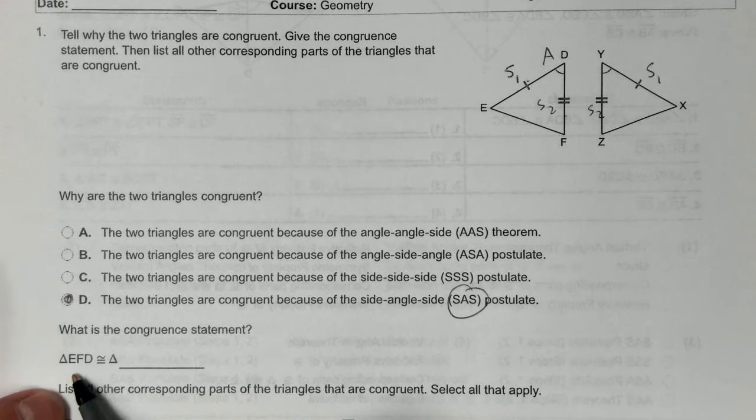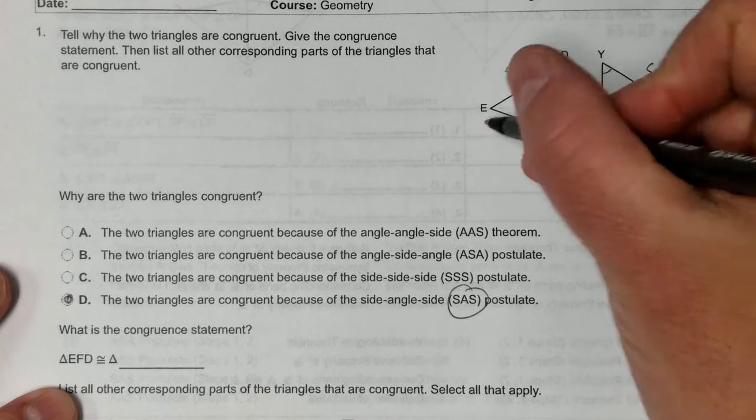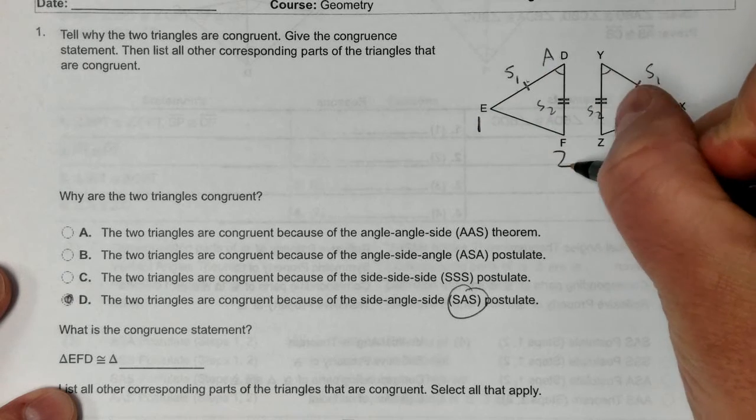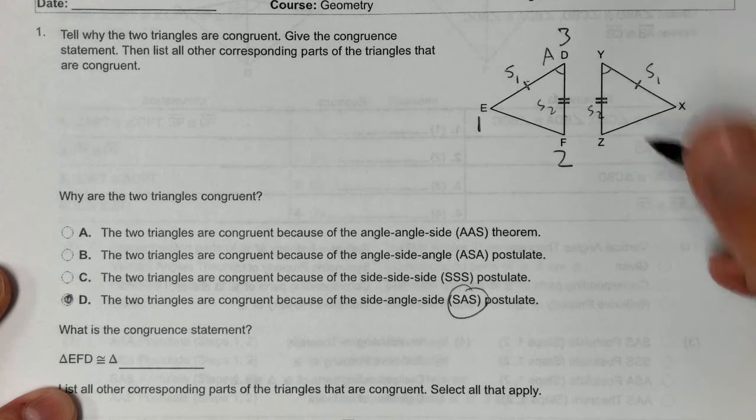And then this says EFD. So I'm going to say 1, 2, 3.